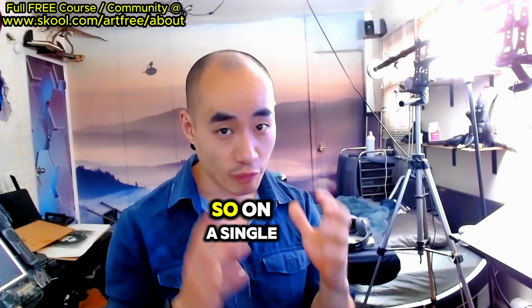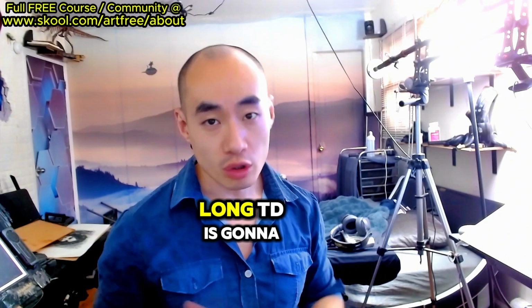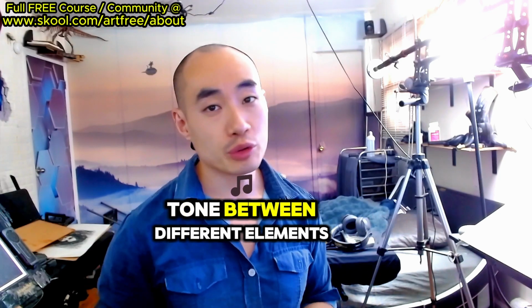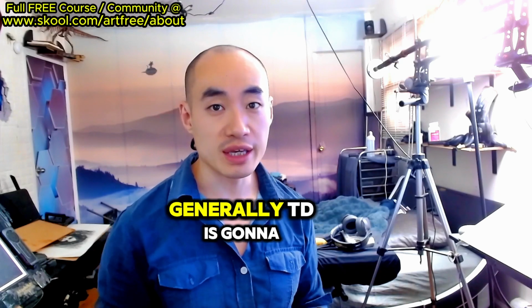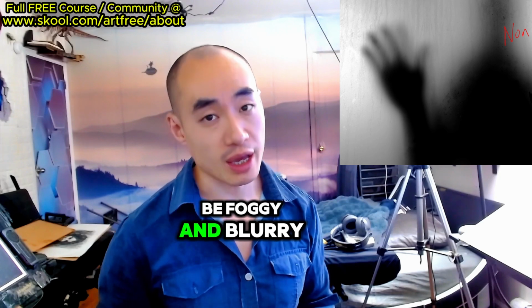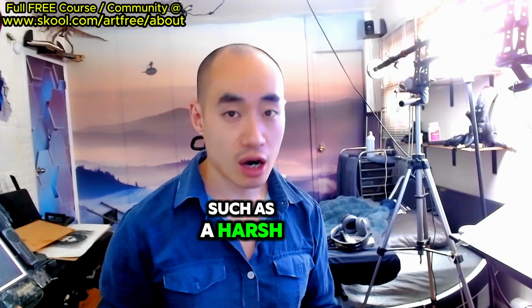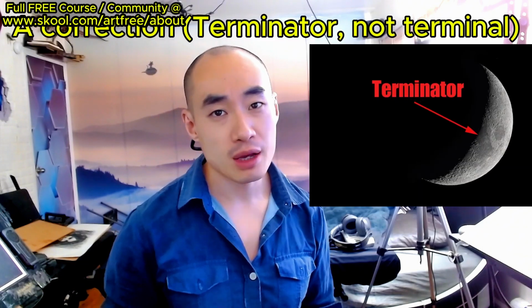So on a single form, low to 0 TD, the effect is going to be narrow and sharp. Long TD, it's going to feel like it's more round or more flat. Tone between different elements, most often something and the background, generally TD is going to be 0. If not, it's going to be foggy and blurry. There are rare exceptions, such as a harsh light or hard light creating what is called a terminator effect on a sphere, but those are rare.